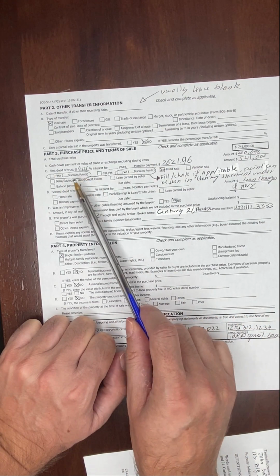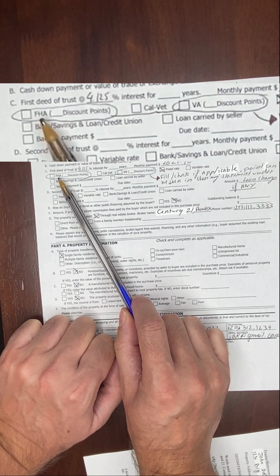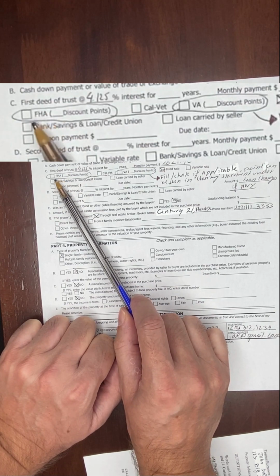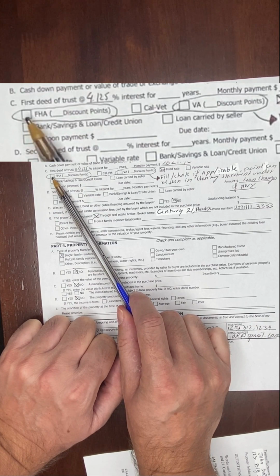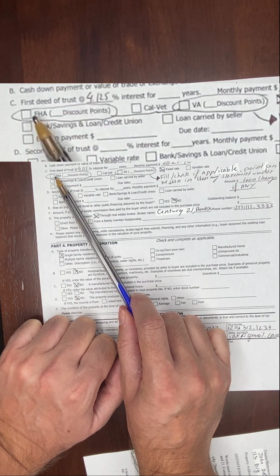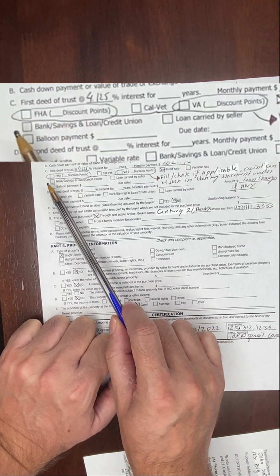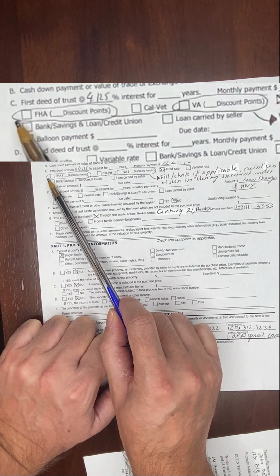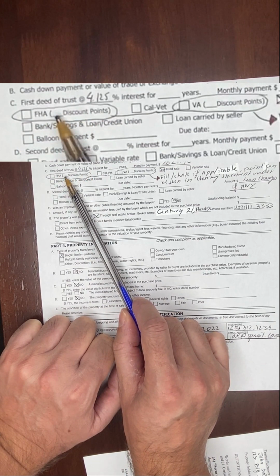All right, then, is it an FHA loan? So for a first home buyer, if it's the case, in your buyer's packet you will see some document showing that it's an FHA loan. If so, it has to be checked, and if there's any discount point, it can be filled up here.